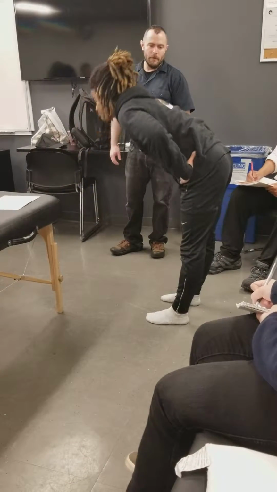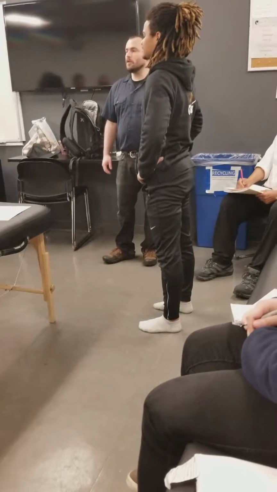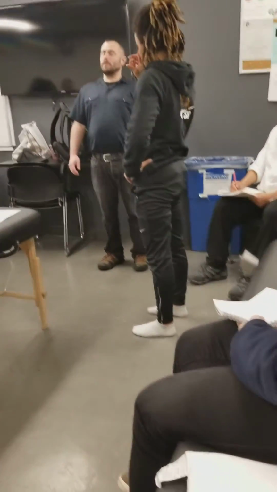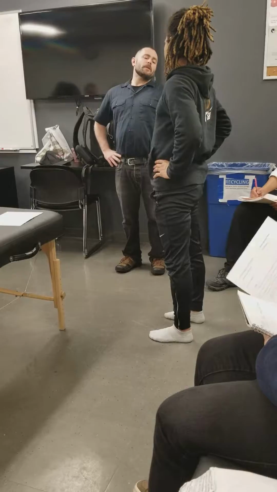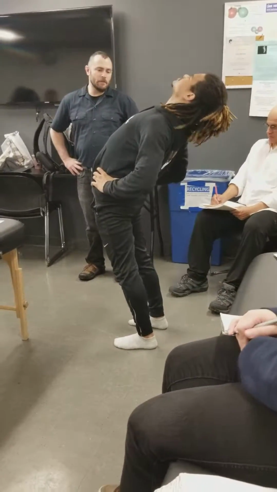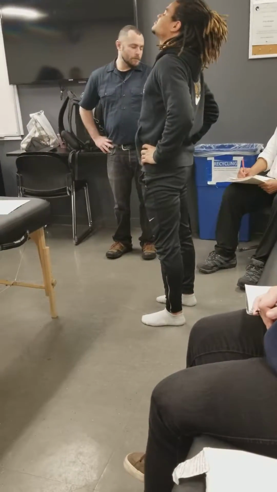Any pain? So now this is active extension, going back. You can have them demonstrate hyperextension. So can you continue bending back, all right? Any pain? All right, good.